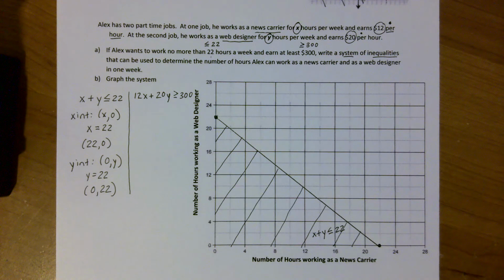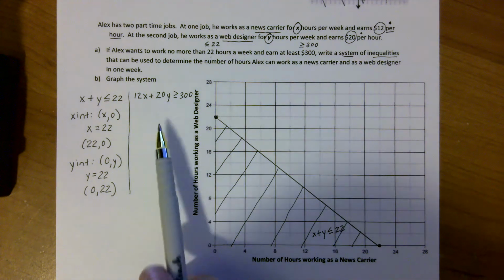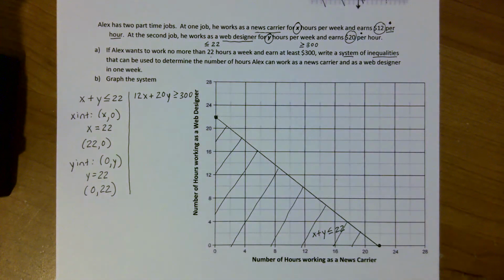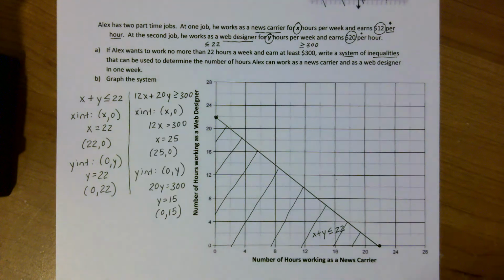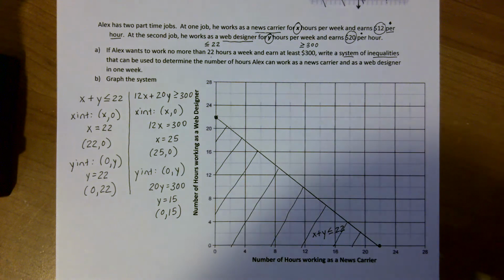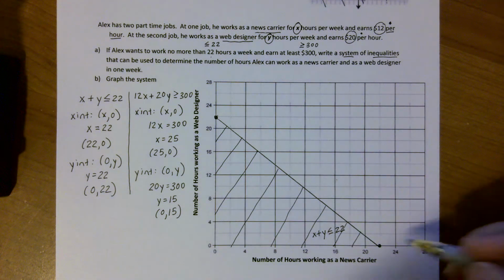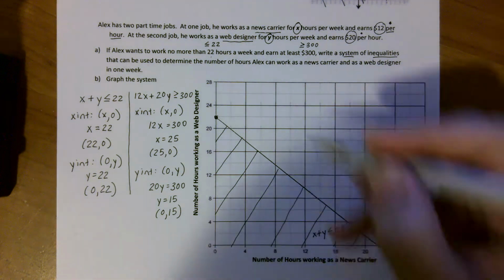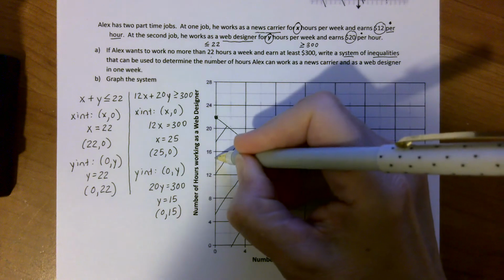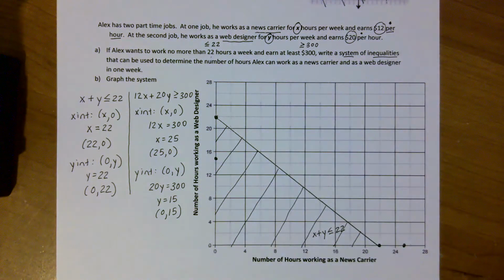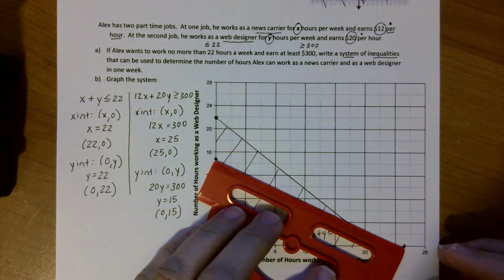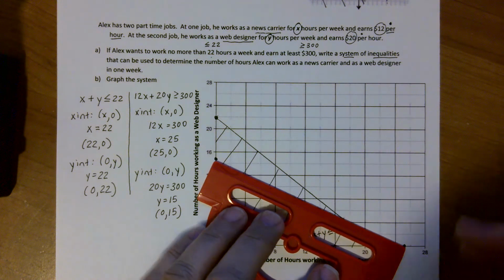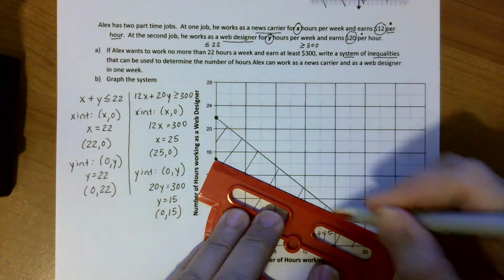Okay, I want you to pause the video, find the x and y intercept for this, and start the video again and see if you were correct. Okay, so hopefully you did this correctly, and now we're ready to graph those points. So 25, 0, well this is 26, 25, 0 would be here, and then 0, 15, this is 14, so 15. So I'm going to link those, and it's also going to be a solid line.